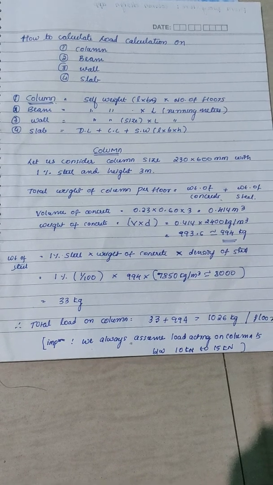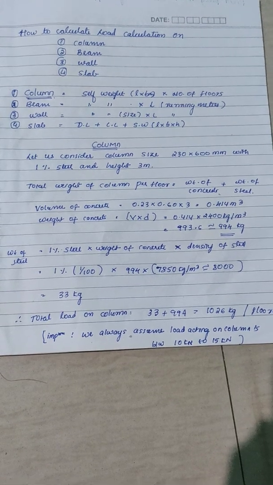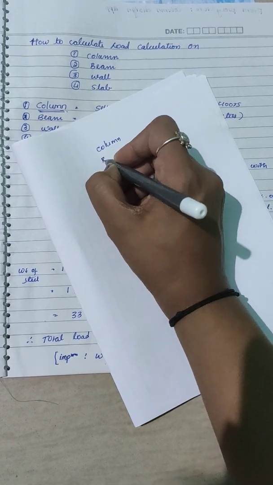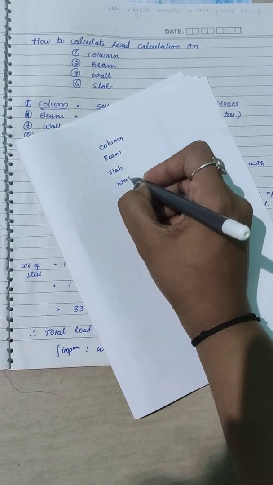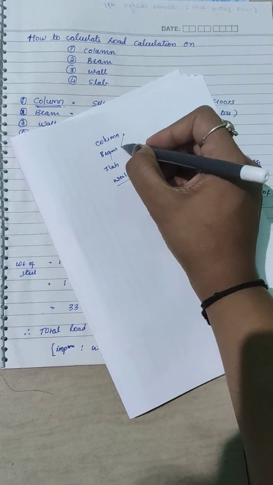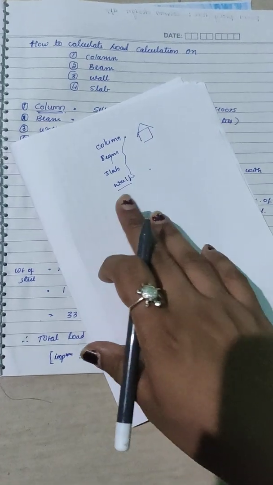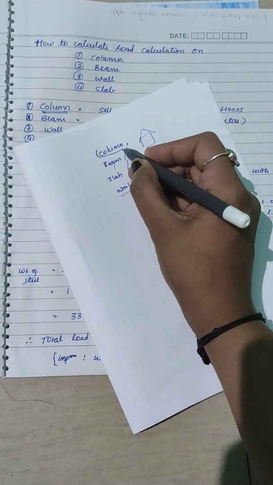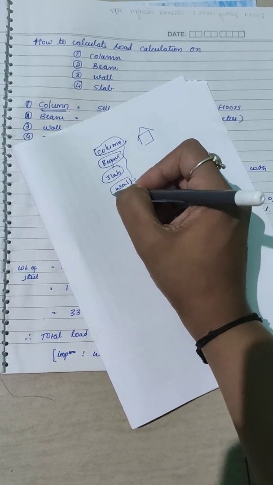So today I am with a very new topic. We know that we have so many building components, right? One is column, beam, slab, wall. This is a non-structural component, but even then, these are all part of the members used to construct one home, right? So today I just want to explain how to calculate how much load is acting on a column, how much load is acting on a particular beam, slab, and wall.